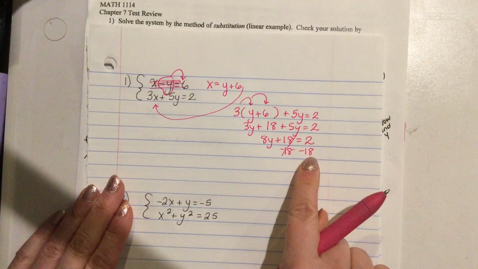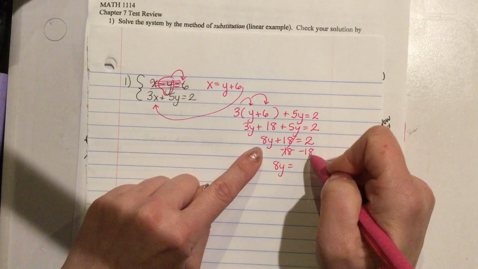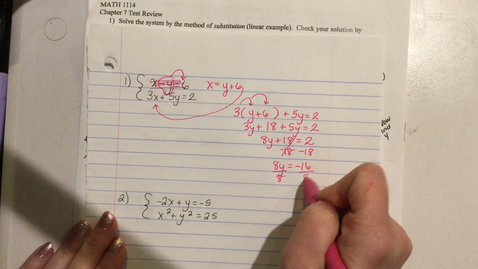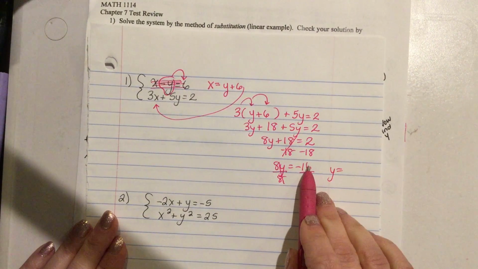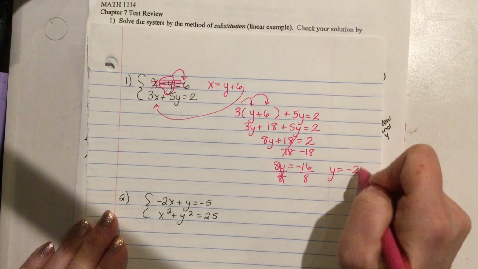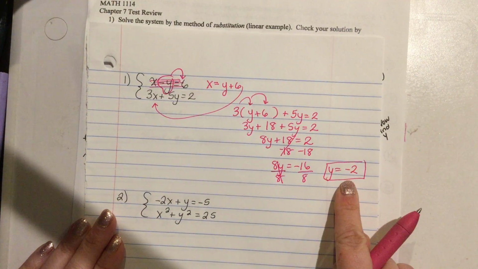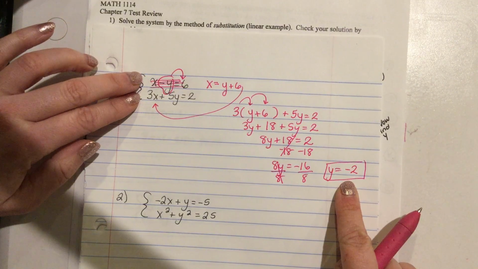What you do to one side, you always do to the other. 8y remains on this side. 2 minus 18 is a negative 16. If I divide both sides by 8, a negative divided by a positive is a negative. 16 divided by 8 is 2. So y has a value of negative 2. But what you're doing is figuring out your solution, your ordered pair. Where would these two graphs cross?